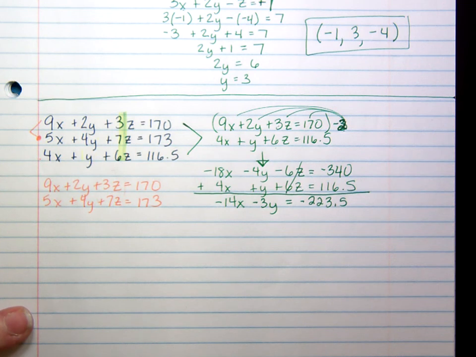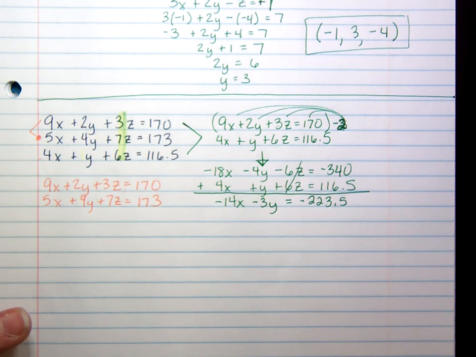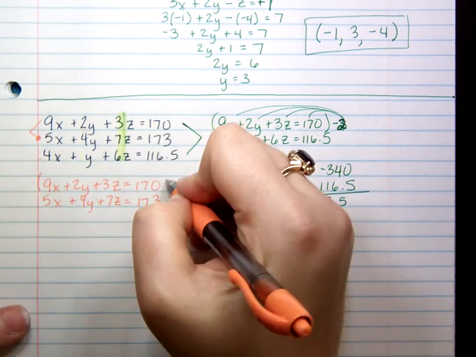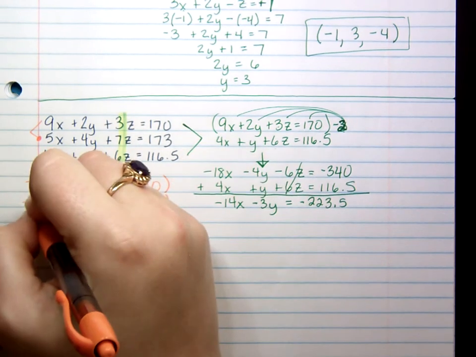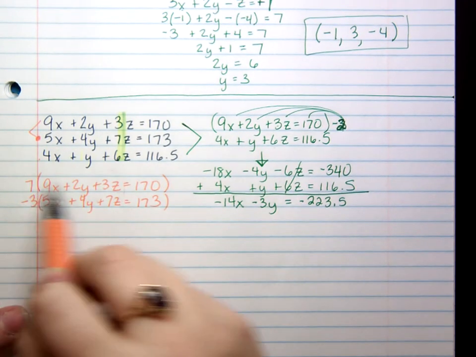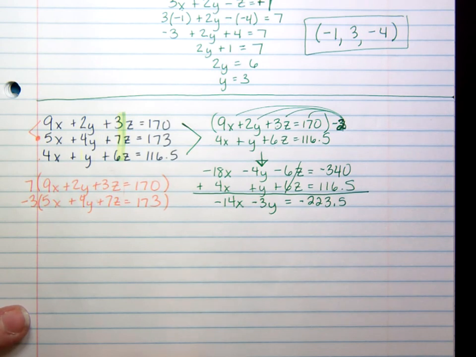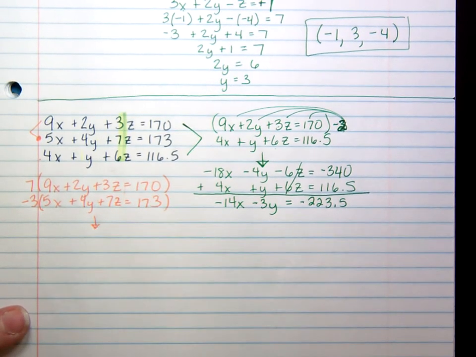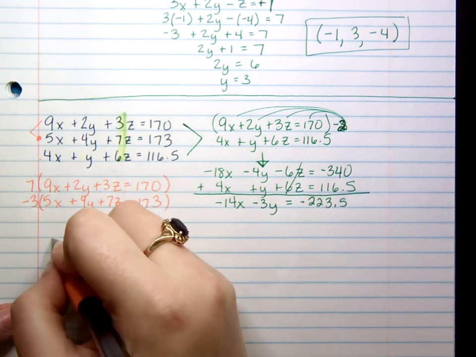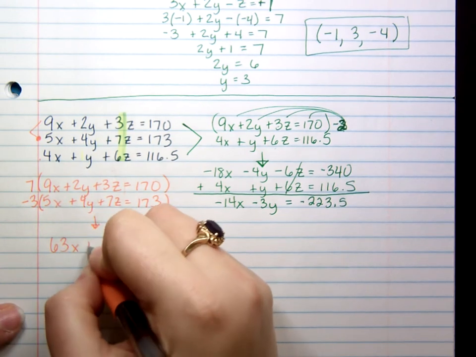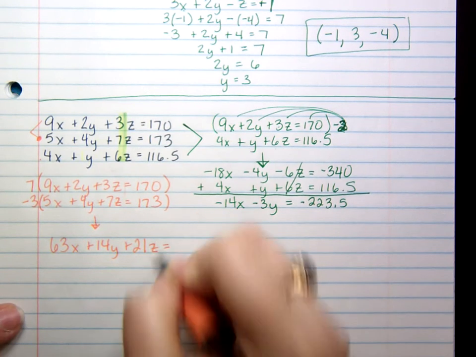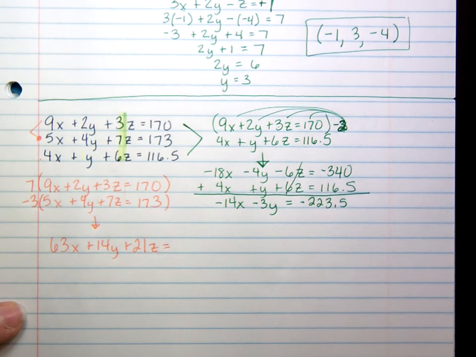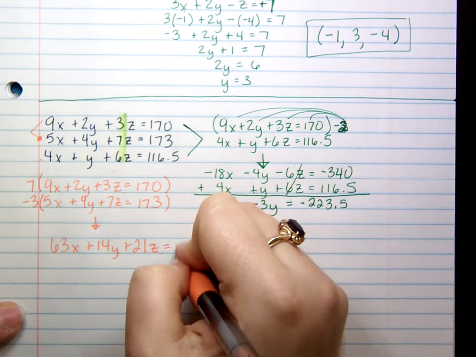The smallest number I can think of that 3 and 7 both go into is 21. So I can multiply the top one by 7 and the bottom by -3, and I'll get positive 21 on the top, negative 21 on the bottom. So let me rewrite these. 9 times 7 is 63x plus 14y plus 21z equals 1190.